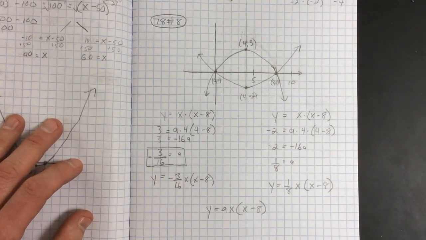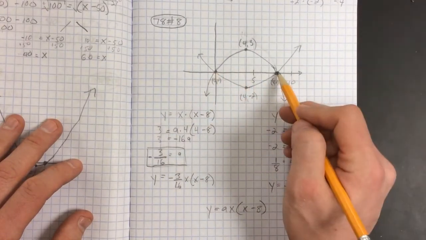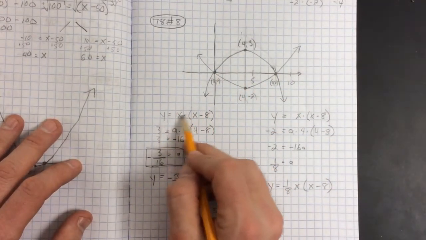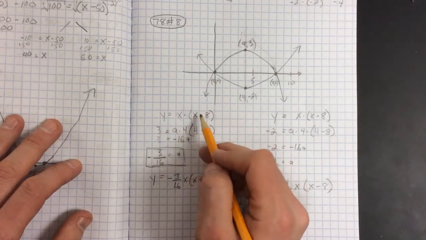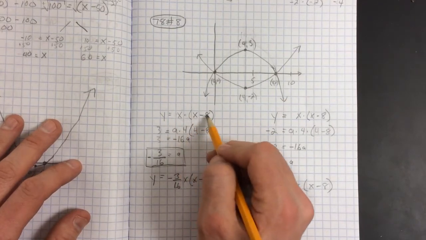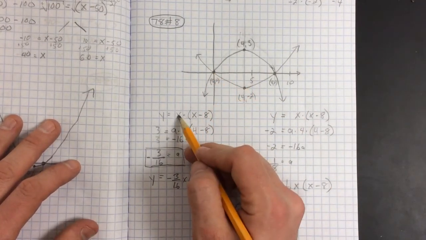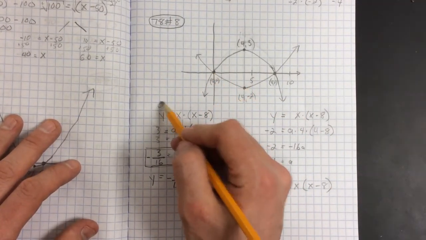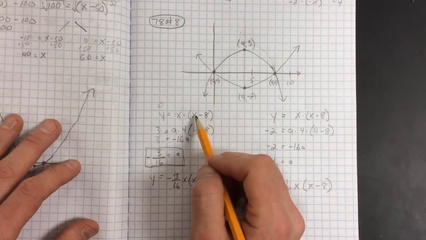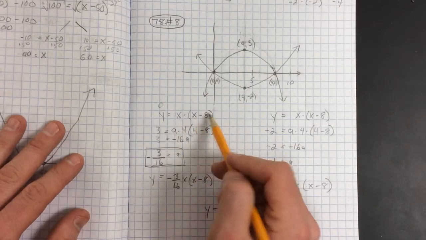Well, first of all, since they have x-intercepts of 0 and 8, I know the equation has to have this form. I'm going to modify this a little bit in a minute. When the equation is factored, it has to be x times (x minus 8), because the x-intercepts have to be 0. When you substitute 0 in for y, either this part has to be 0 or this part has to be 0, and the x-intercept should then be 0 or 8.